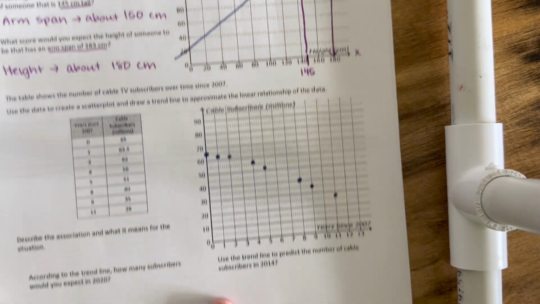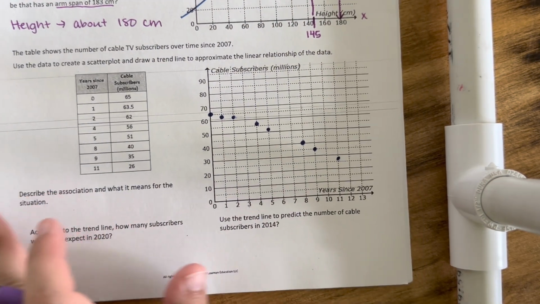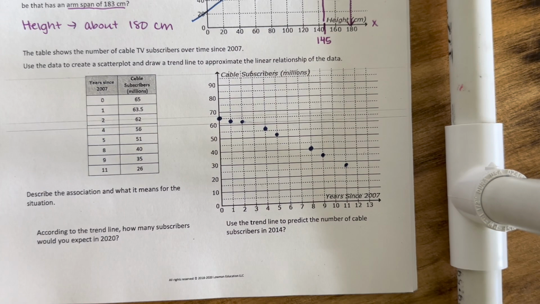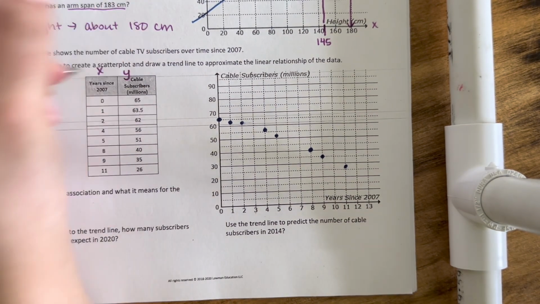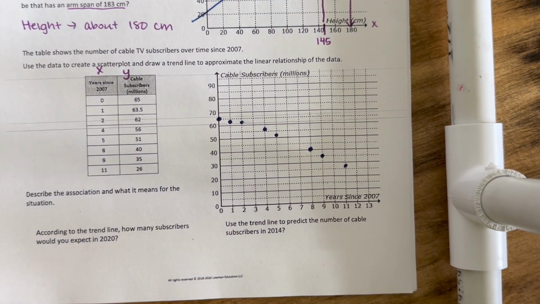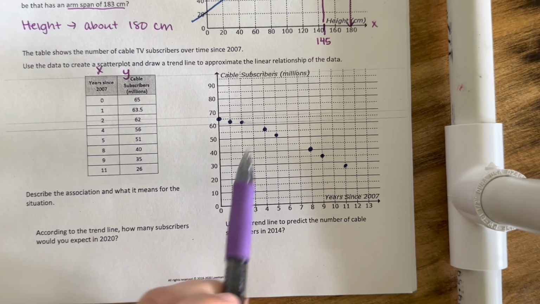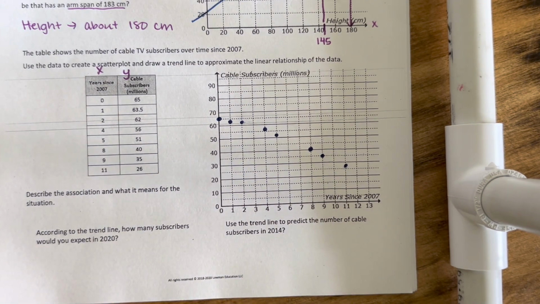On this bottom example, you have to first use the table that has my X and my Y values to plot the points onto our scatter plot. So the table shows the number of cable TV subscribers over time since 2007. I already put the points on my graph. You need to pause the video and also put the points on your scatter plot.